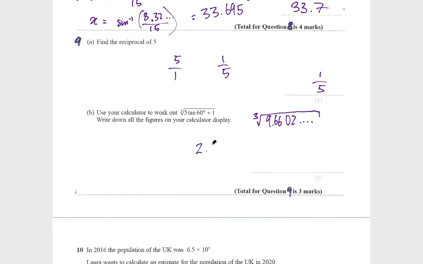which is 2. Oh, it does want me to write all of the answers from the calculator display. No rounding at the end. So 2.129754359.